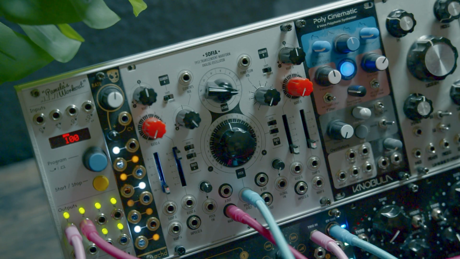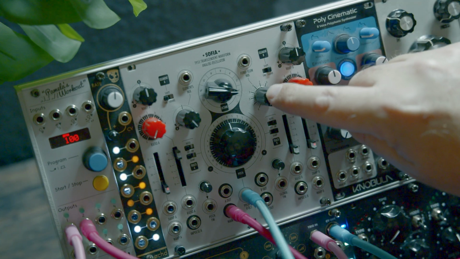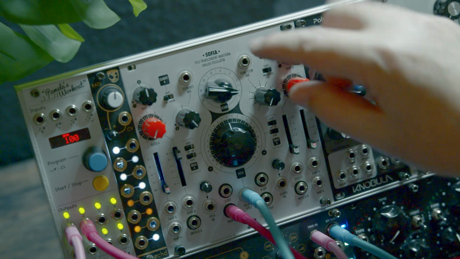So you can see just a handful of very simple changes makes quite a difference to the overall tone, the biggest being the wave shape that you're using.